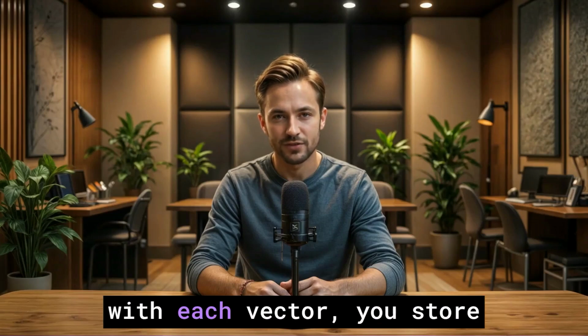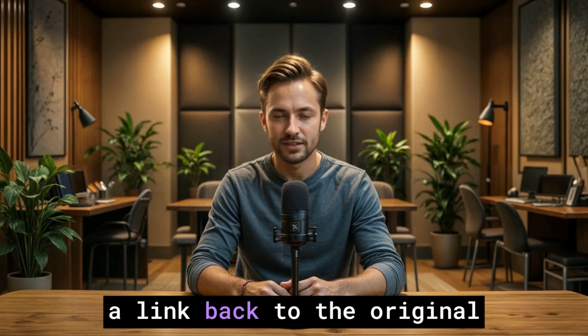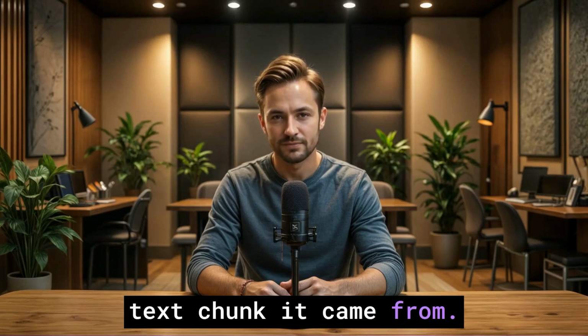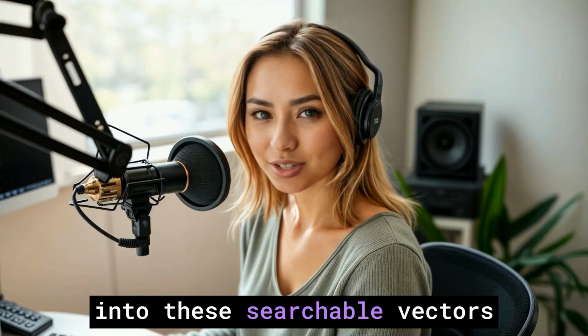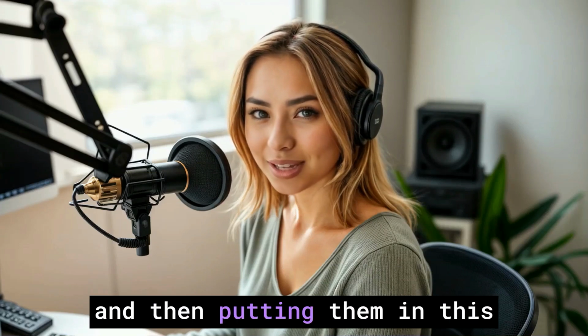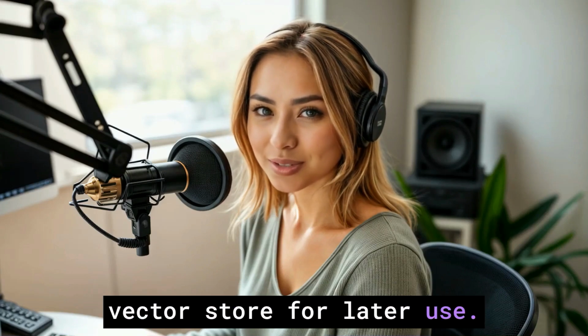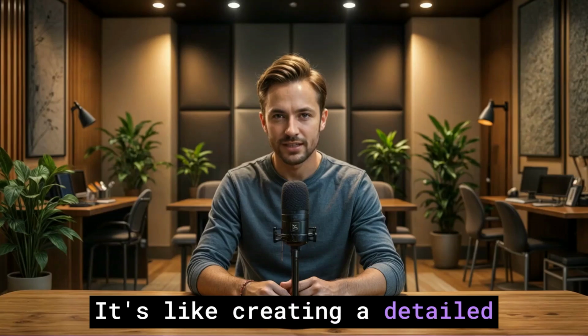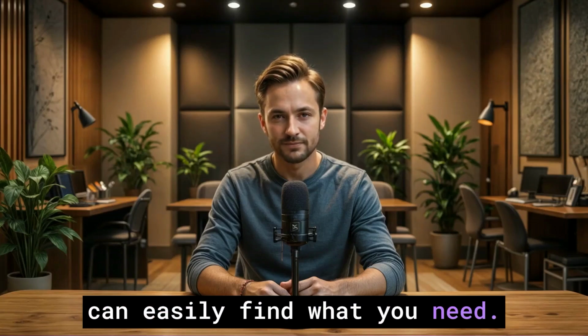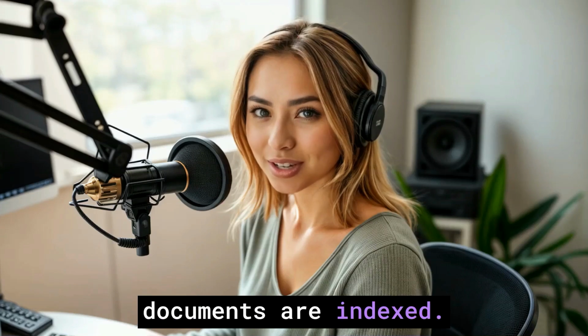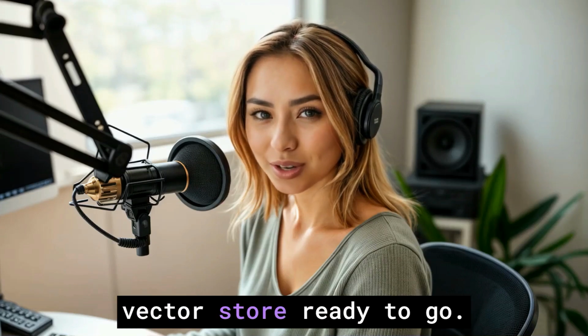And along with each vector, you store a link back to the original text chunk it came from. Got it. So basically, indexing is all about turning your documents into these searchable vectors and then putting them in this vector store for later use. Exactly. It's like creating a detailed map of your information so you can easily find what you need. Makes perfect sense. Okay, so the documents are indexed. They're sitting in our vector store, ready to go.